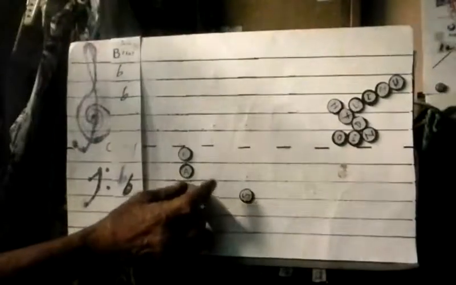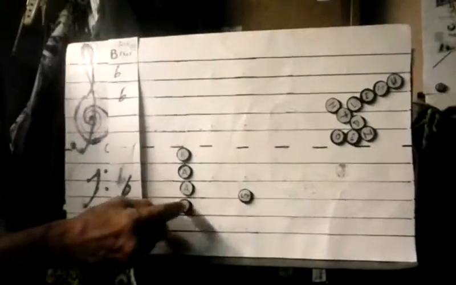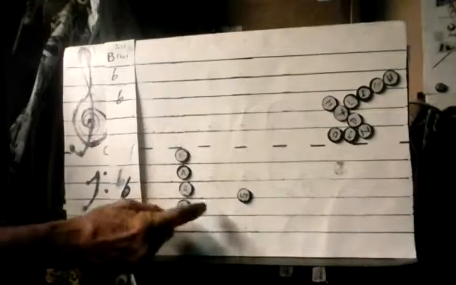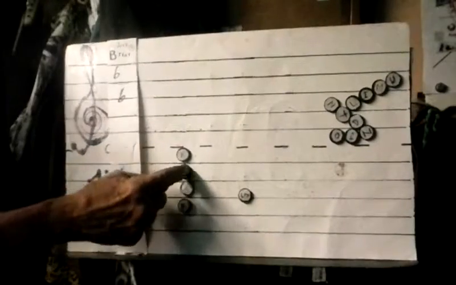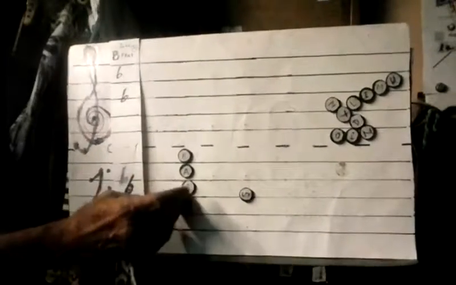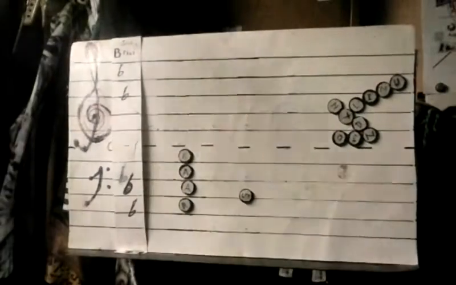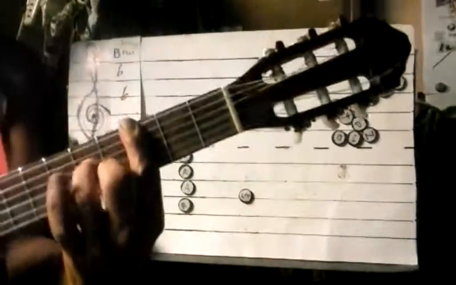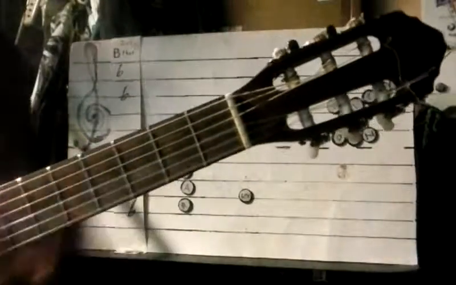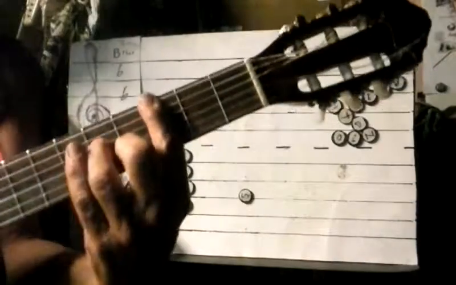This is also a 1. But this is counted 1, 2, 3. And this is 1, 2, 3. Minor triad, major triad, minor triad, and you get, sounds like, oh, I'm sorry, C. Yeah, that is C.